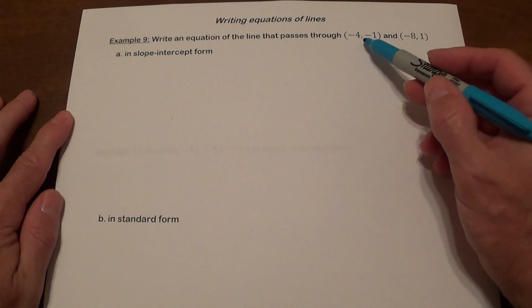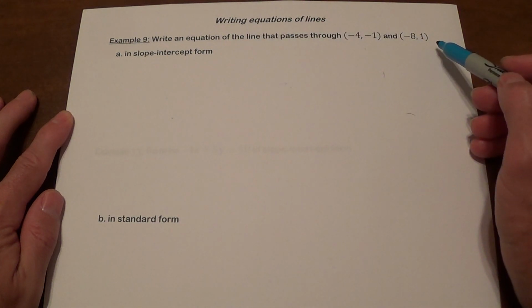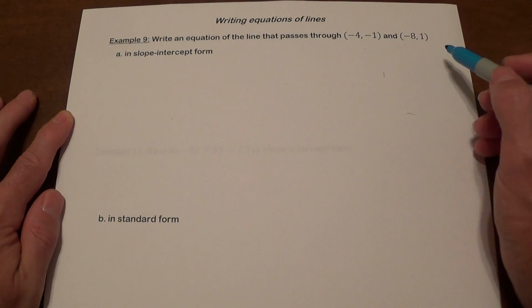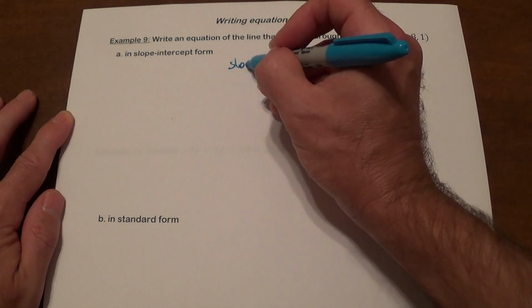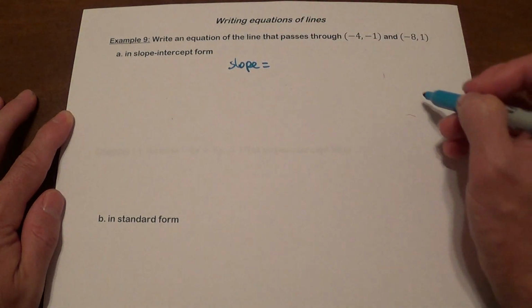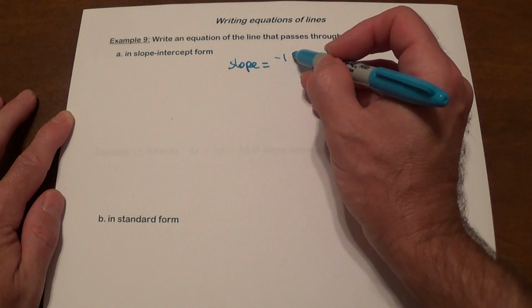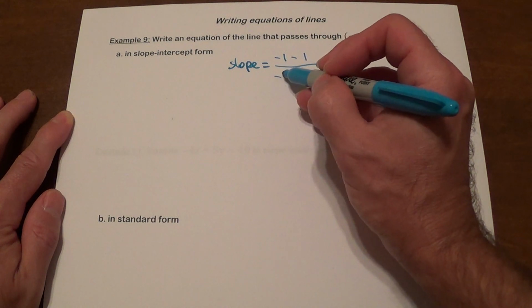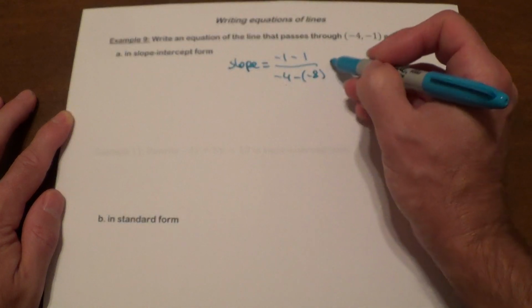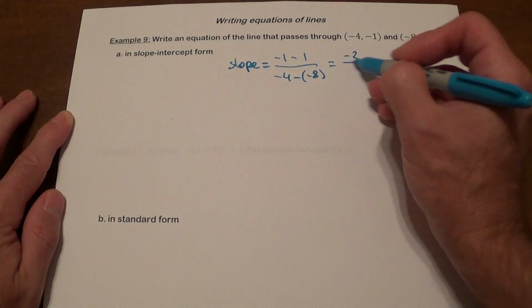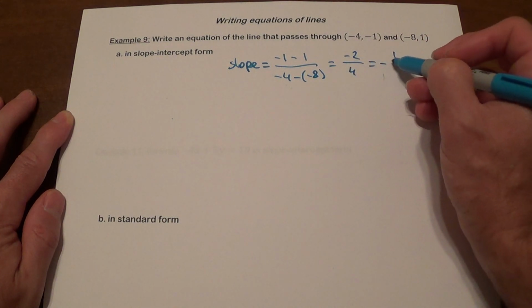So here we have another line that passes through 2 given points. What we're going to do is find the slope first. This is always something that you're going to need. So we're going to do -1 minus 1 divided by -4 minus -8, which is going to give us -2 over 4, and that's going to give us -1/2.